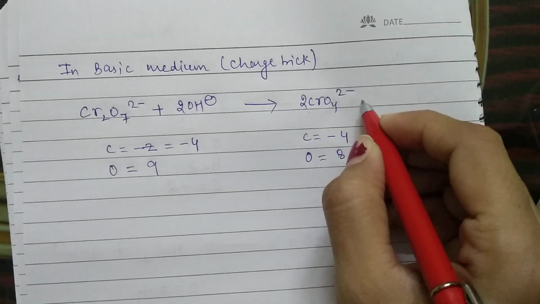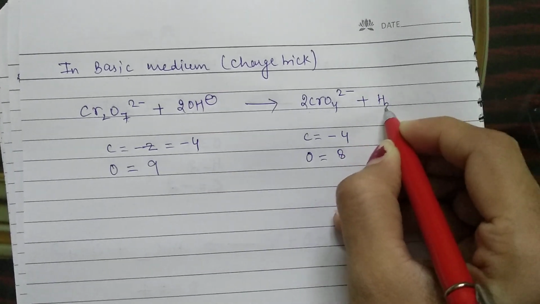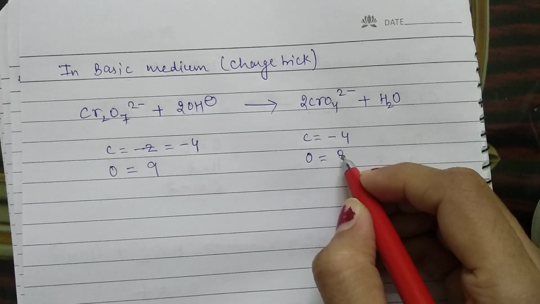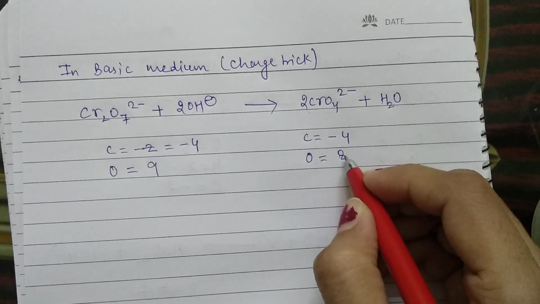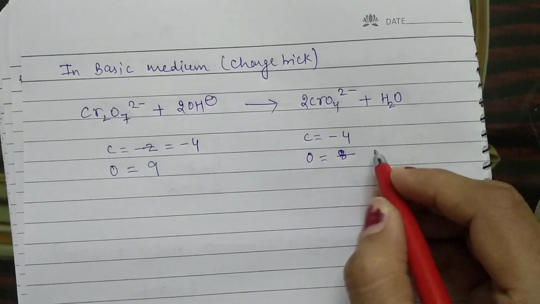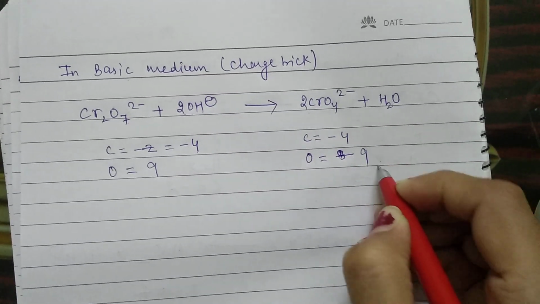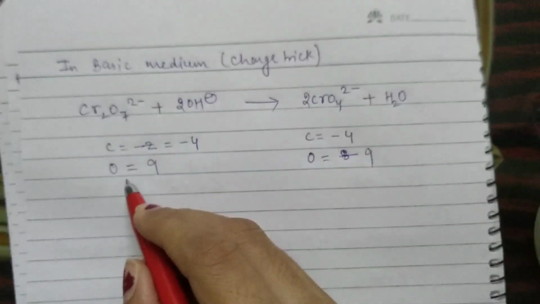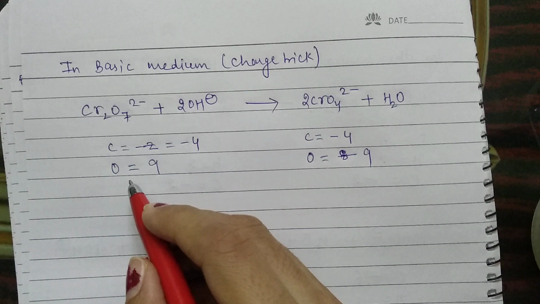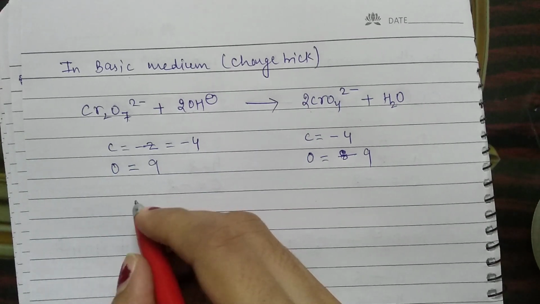So we have to add 1 molecule of water in order to balance the number of oxygen atoms. On adding the molecule of water, the total number of oxygen atoms on the product side becomes equal to 9, which is equal to the oxygen atoms of the reactant side. Now we'll balance for hydrogen.